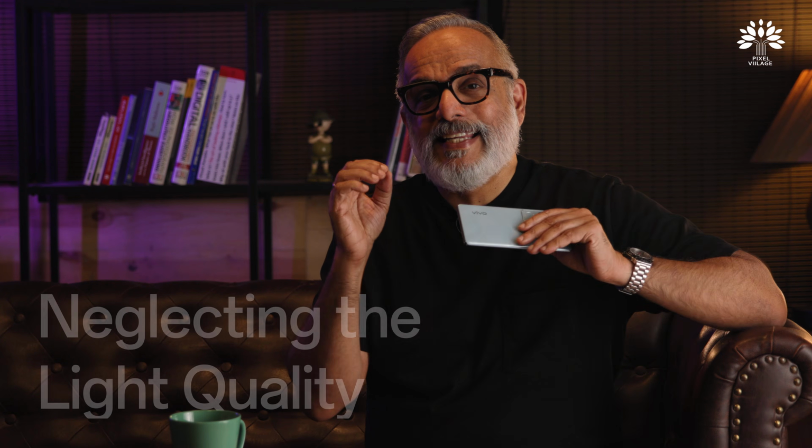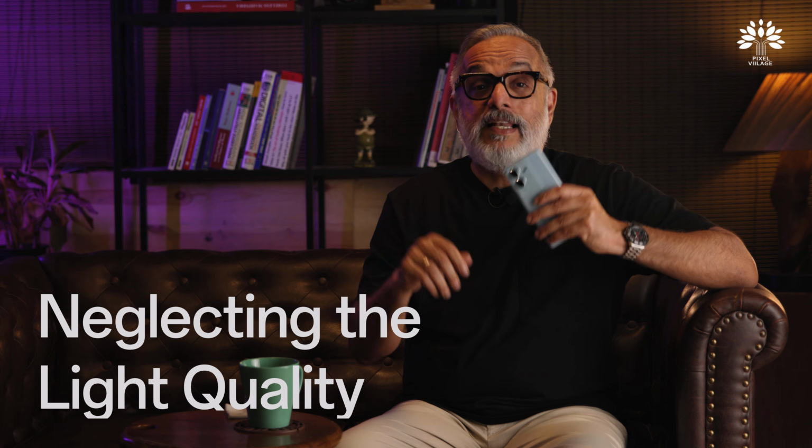The third one is neglecting the light quality. Now, lighting is everything, but not all light is created equal. The harsh midday sun can create unflattering shadows, while the golden hour, like the one that has set on me now, is something that is a photographer's dream. Observe how light interacts with the subject. Soft, diffused light is generally your friend, especially for a mobile phone user. Use natural light whenever possible, and if you're indoors, even a thin curtain inside your room can act like a great diffuser.